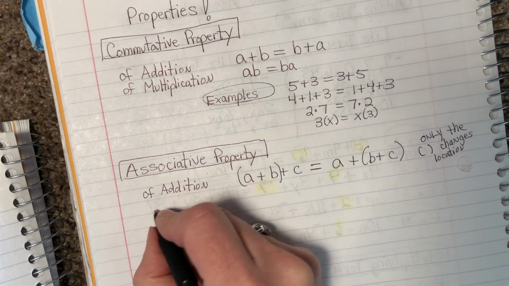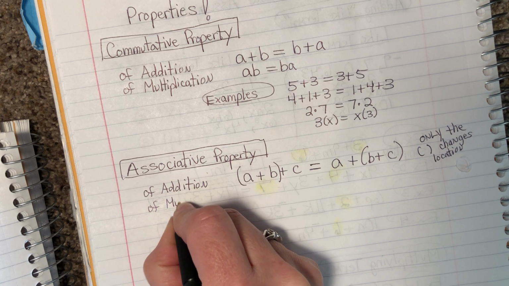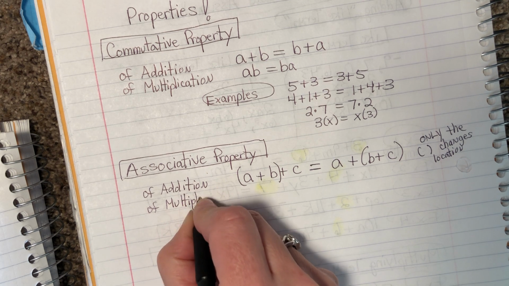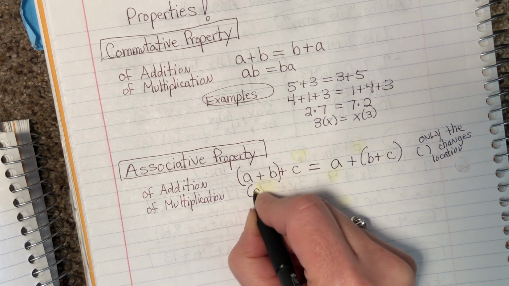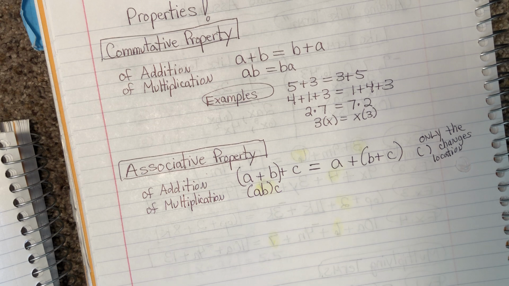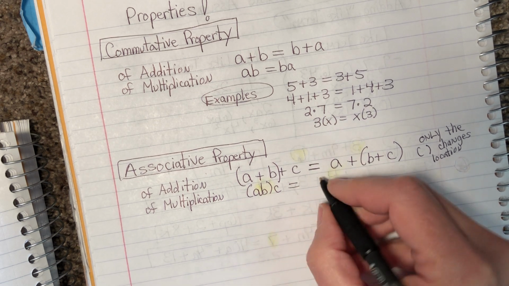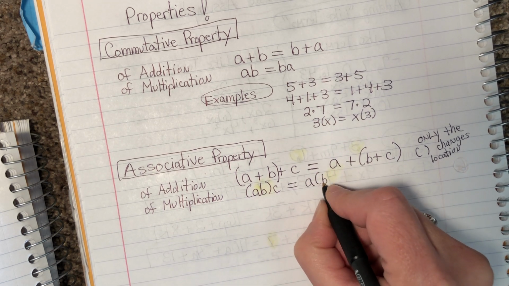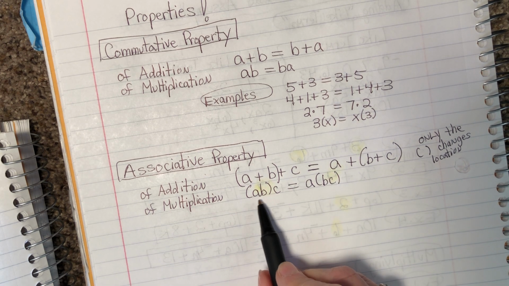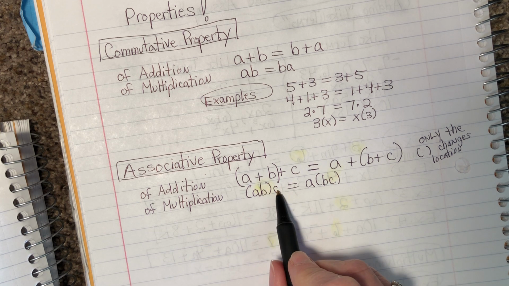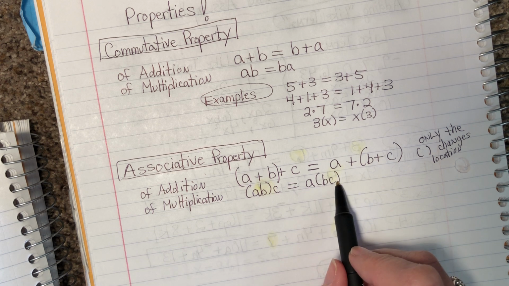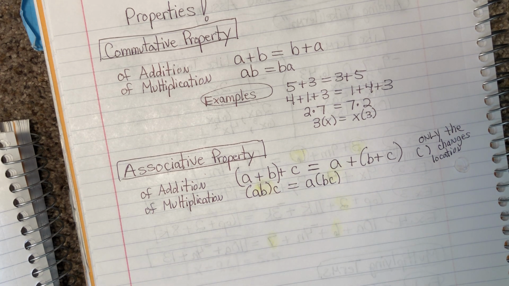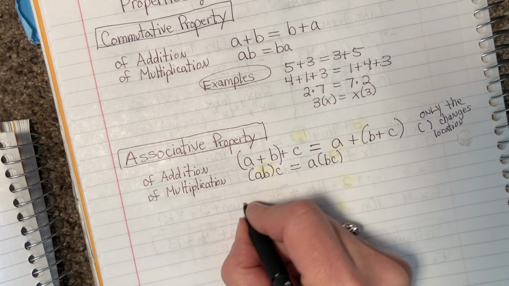Okay, and then of multiplication, would be ABC equals ABC. So on the left side, I associate the A and B together first, so I'd have to multiply those first and then by C. That's going to be the same result as if I associate the B and C together, do that first, then multiply by A. So examples.